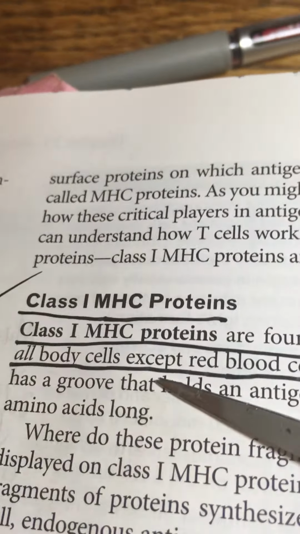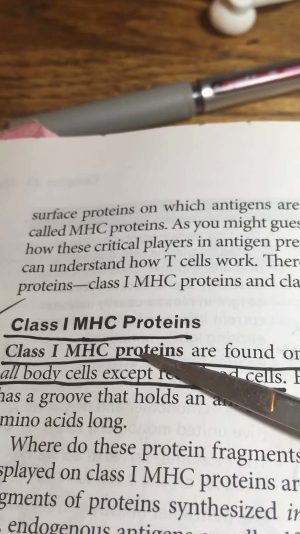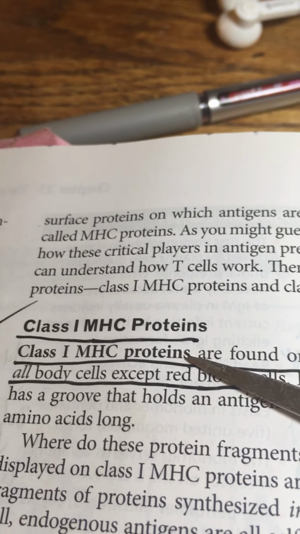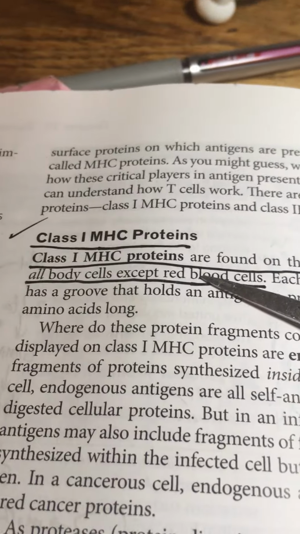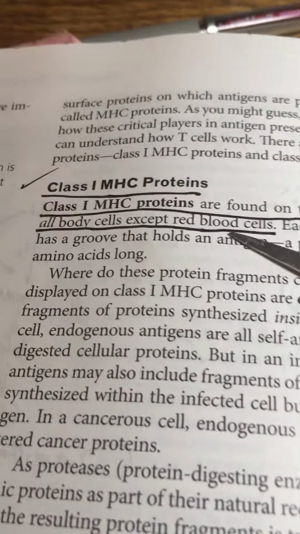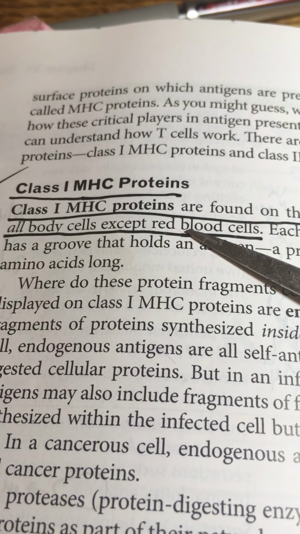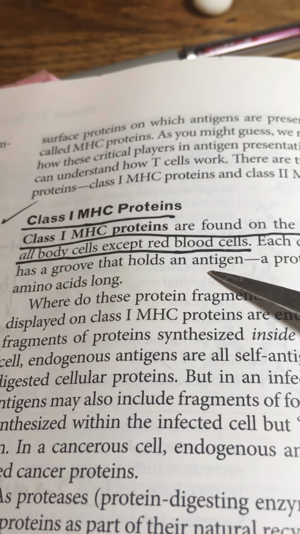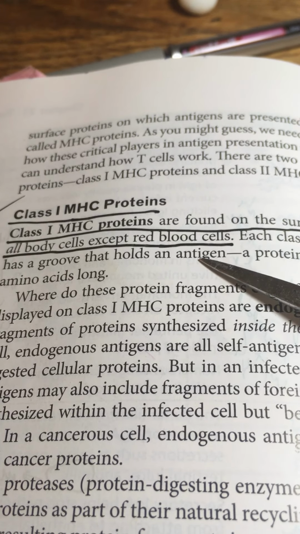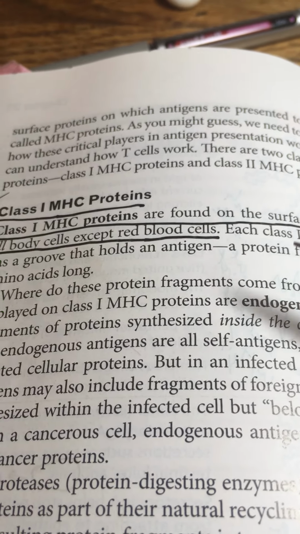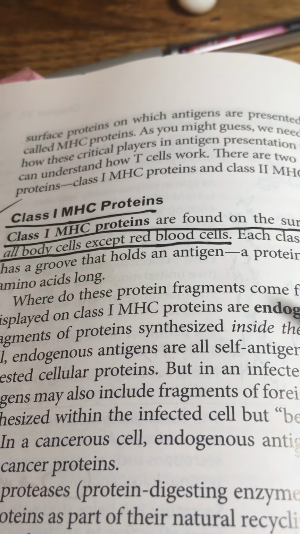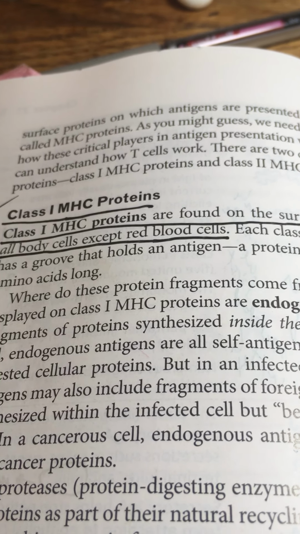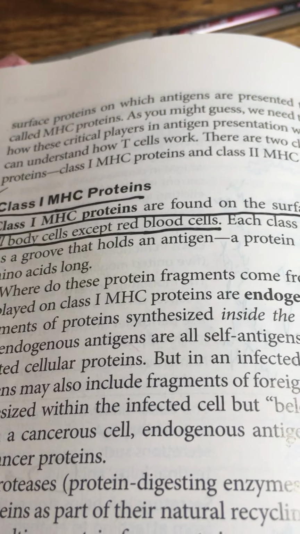Then we have Class 1 and Class 2 major histocompatibility complex proteins. Probably the first one that was ever noted was HLA-B27, and HLA-B27 is 95% correlated with ankylosing spondylitis of the back, where the lumbar vertebrae tend to actually grow together, or ankylose.